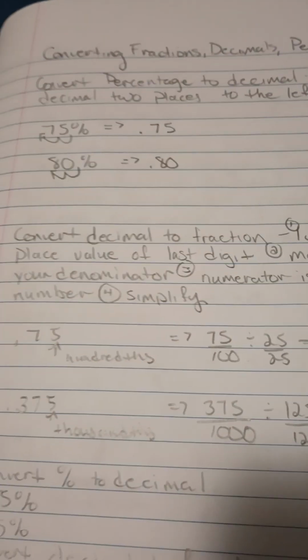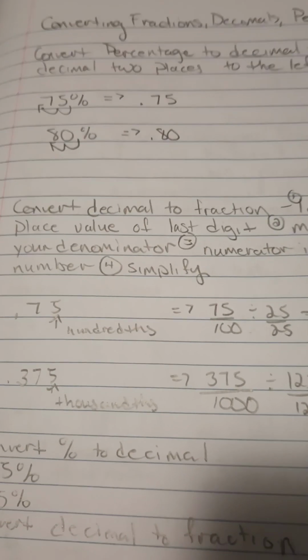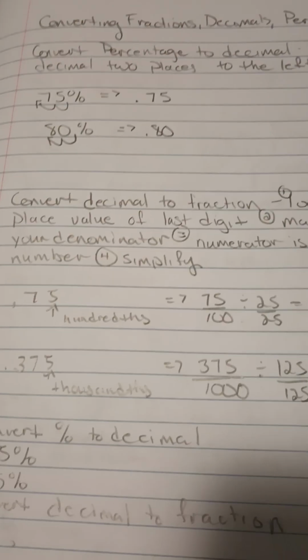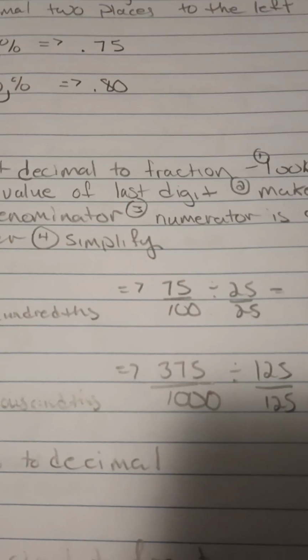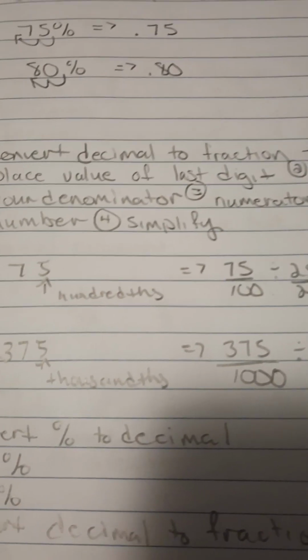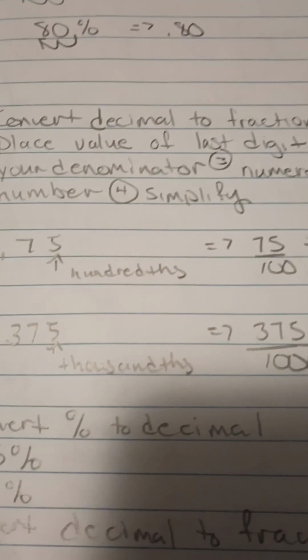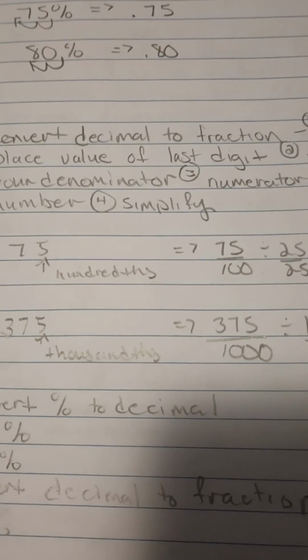Now, if I want to convert decimals to fractions, then all that I have to do is look at the value of the digit that is the last number. So, what is the last digit? For example, if I have 0.75, the last digit is in the hundreds place.